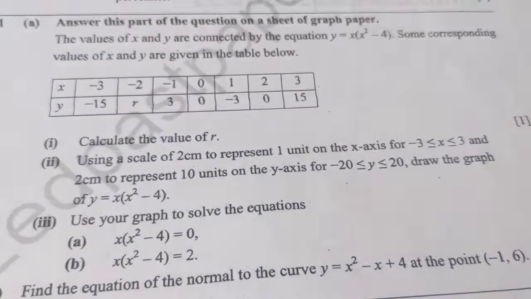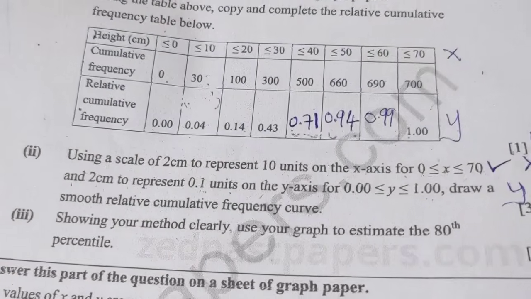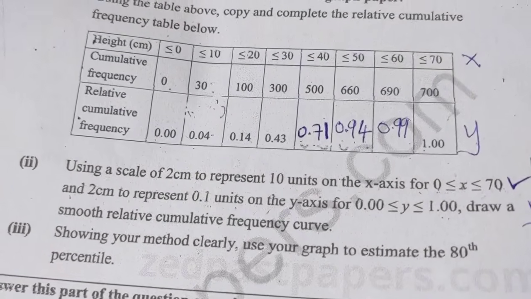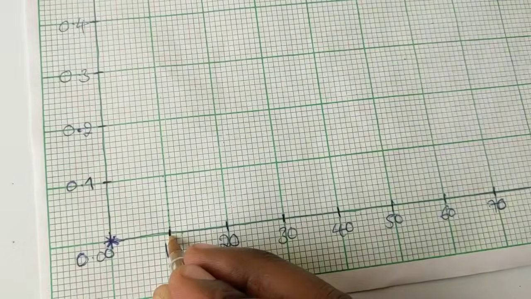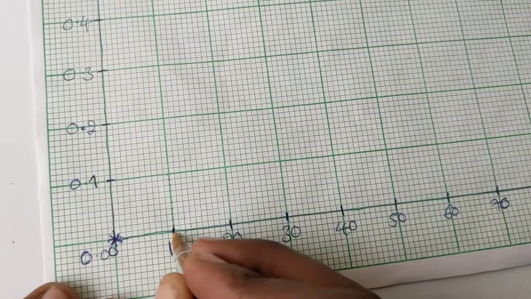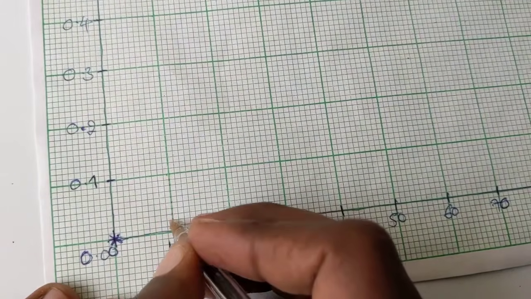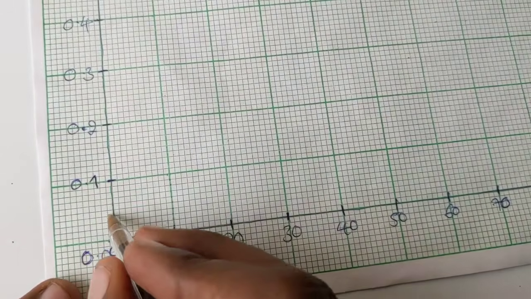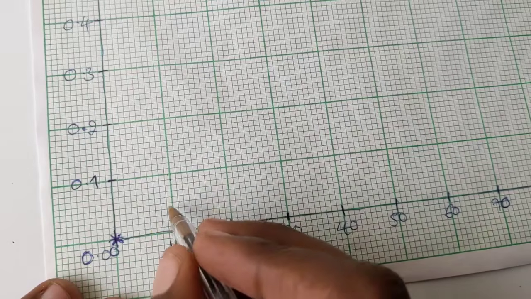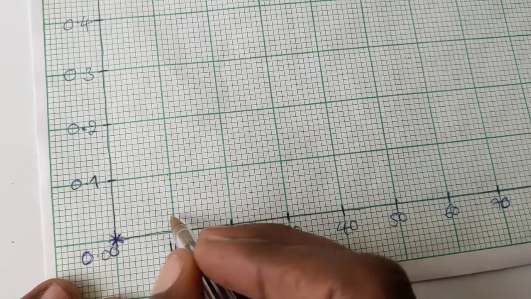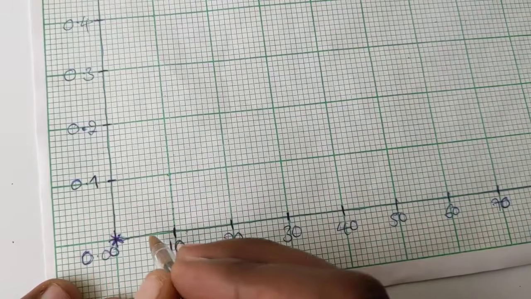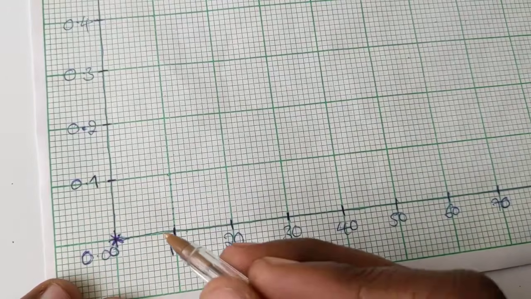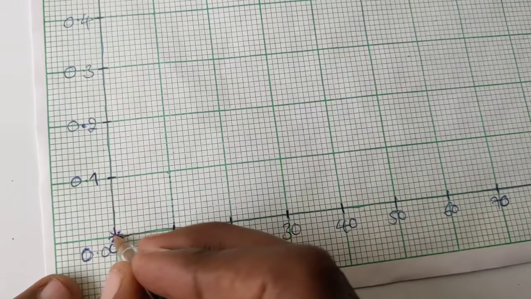If you look at here, they're saying that we should plot 10, 0.04. So this is where 10 is. Now we are going to look where 0.04 is. So 0.04 is just below here, just in the range of 0.1.